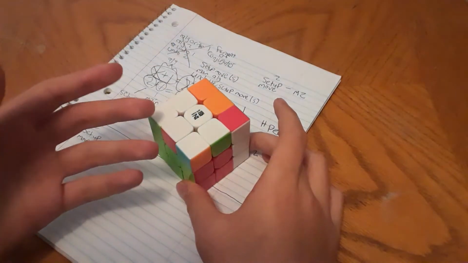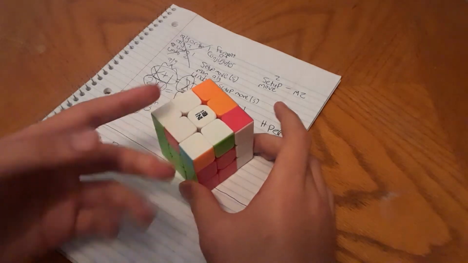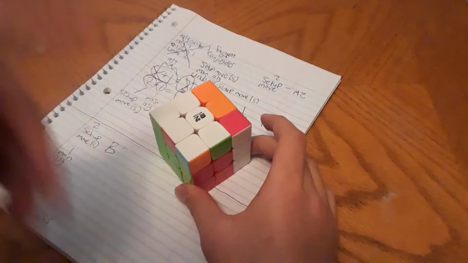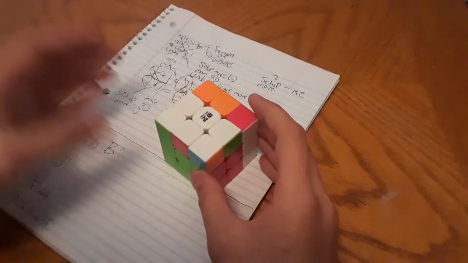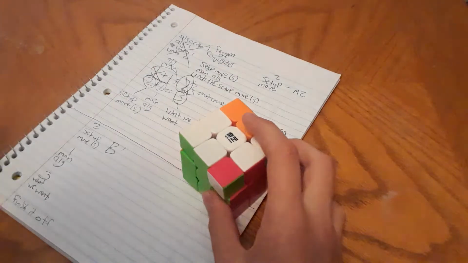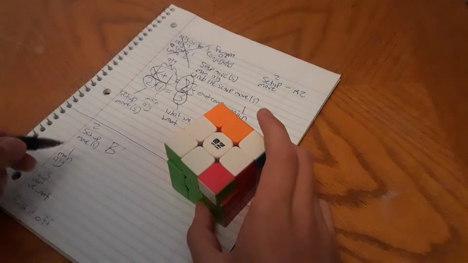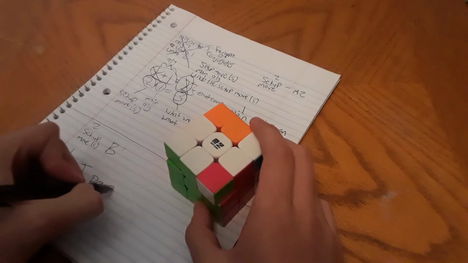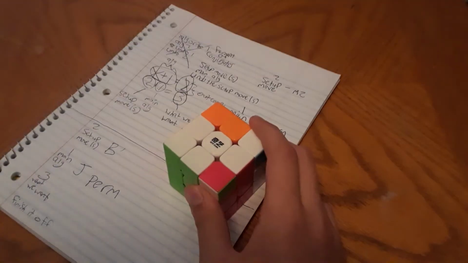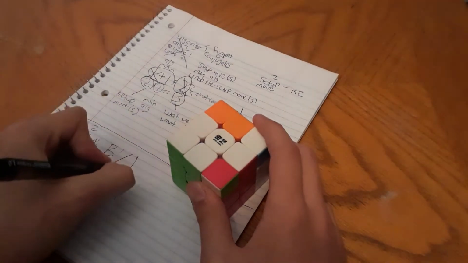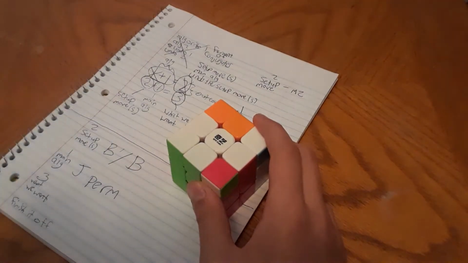So now this basically is a J perm, because if we do the PLL, then it switches these two, and it'll switch these two. So let's go ahead and try that. Alright, let's go ahead and write down our main alg. And now we need to undo our setup move, which is a normal back move.